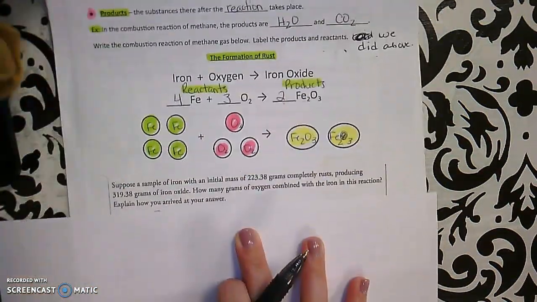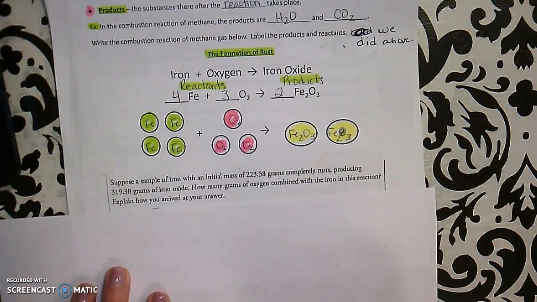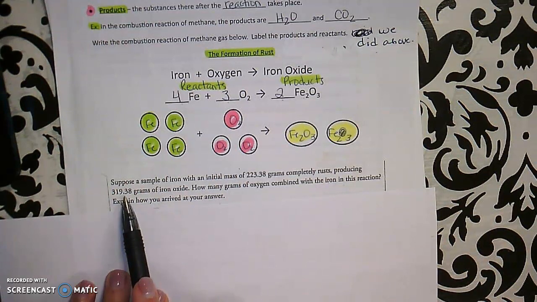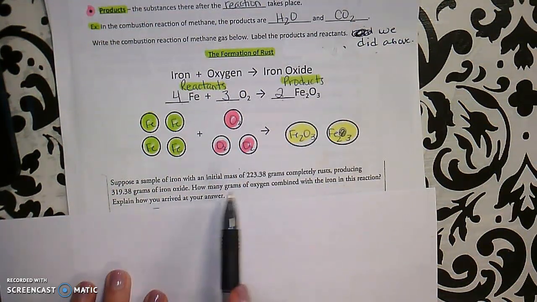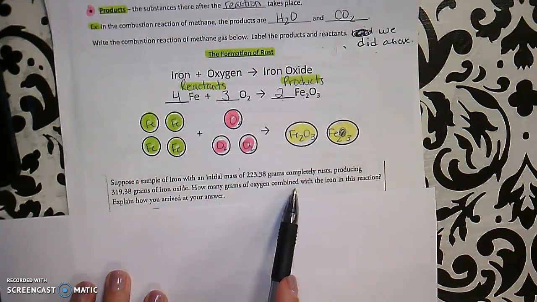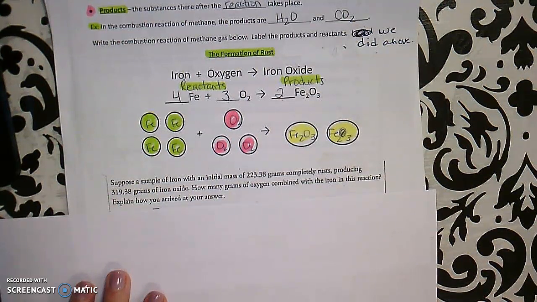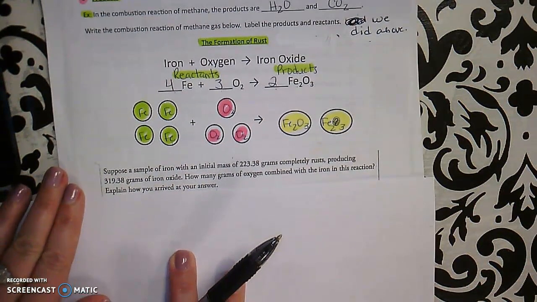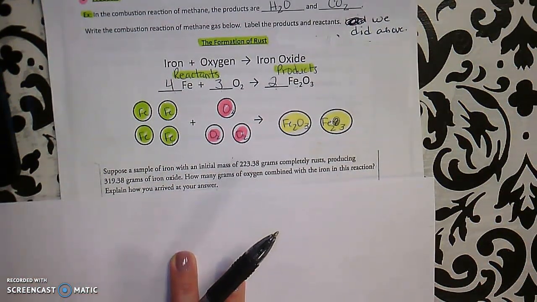Suppose a sample of iron with an initial, that means a starting mass, of 223.38 grams completely rusts, producing 319.38 grams of iron oxide. How many grams of oxygen combined with the iron in this reaction? Explain how you arrived at your answer. So to do this, we have to set up a mathematical equation. Chemistry has a lot of math in it.